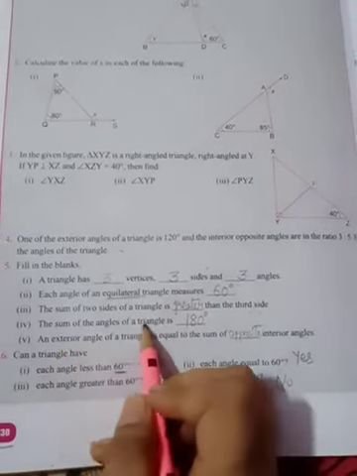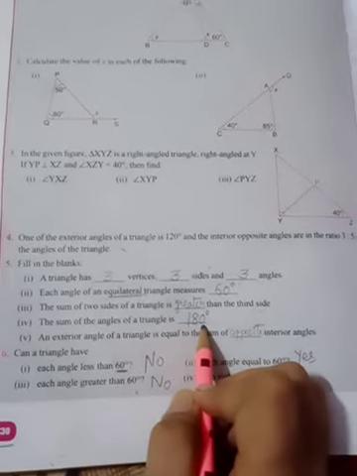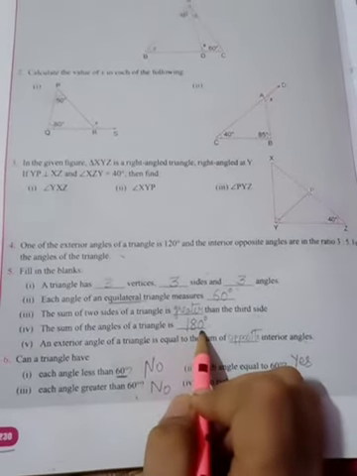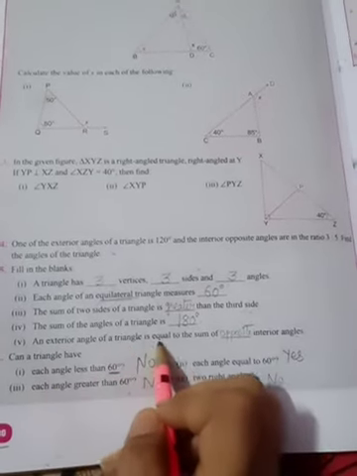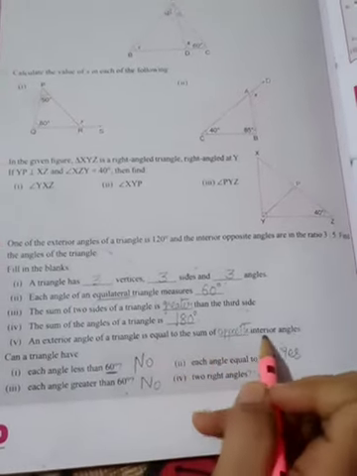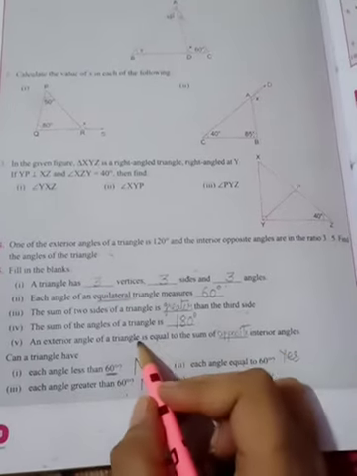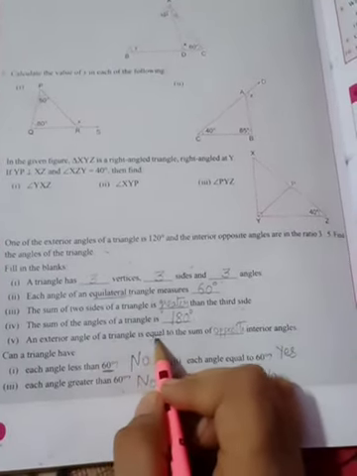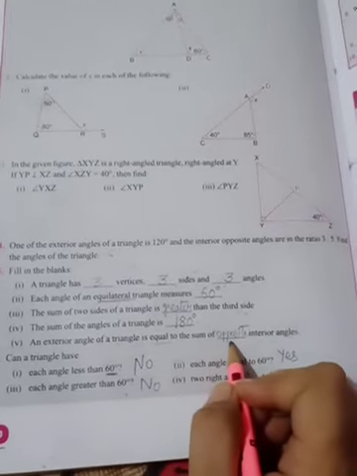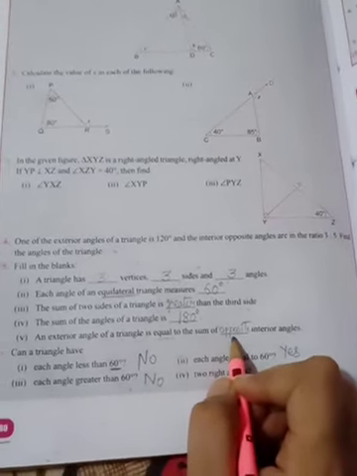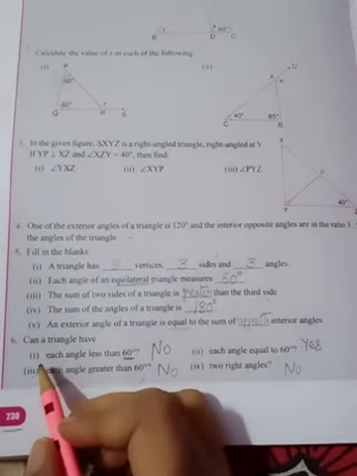Next is the sum of angles of a triangle is always 180 degrees by the angle sum property that we have discussed before. Next is an exterior angle of a triangle is equal to the sum of dash interior angles. This is included in the properties of exterior angle, that it is equal to the sum of opposite interior angles. Next is sum number 6.